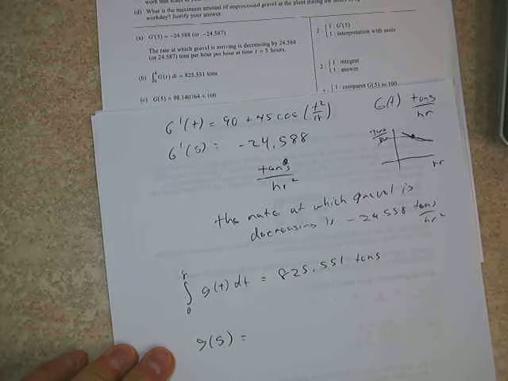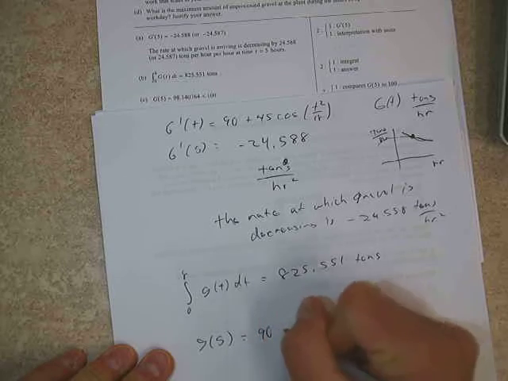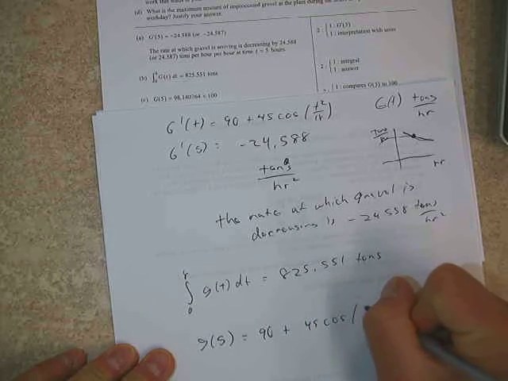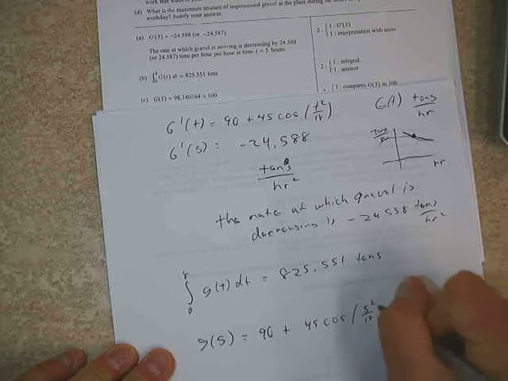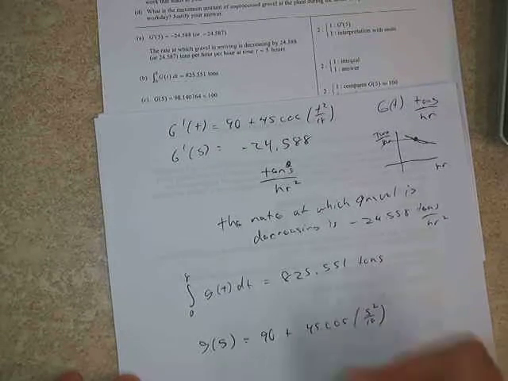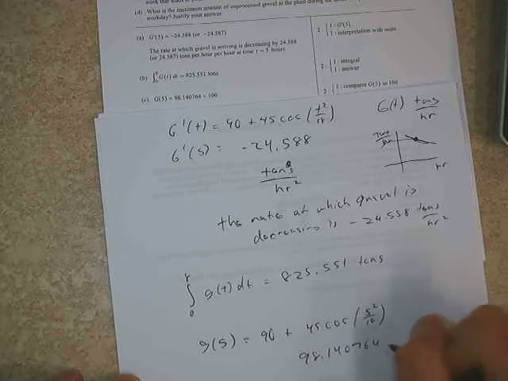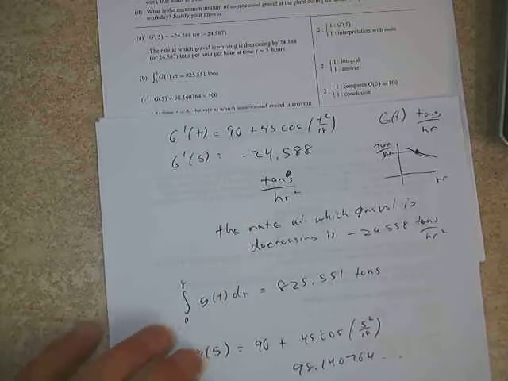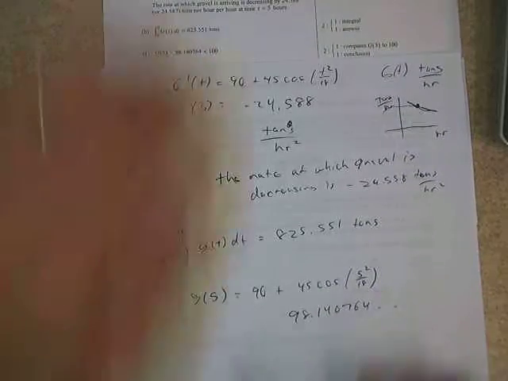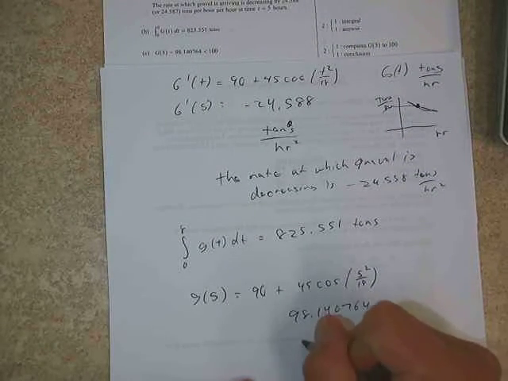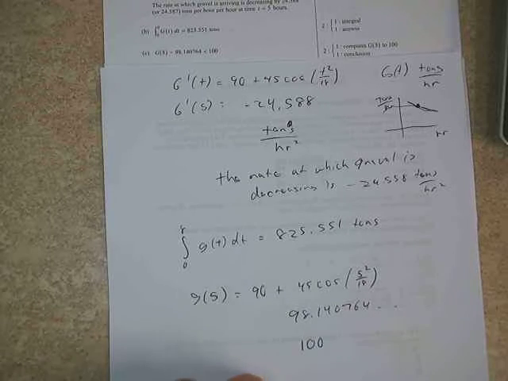If you do G of 5, this would give us the rate at which the stuff is arriving. So we do 90 plus 45 cosine of 5 squared over 18. Again, it's a calculator problem, turns out to be 98.140764, etc. And that's the rate at which we have gravel arriving.